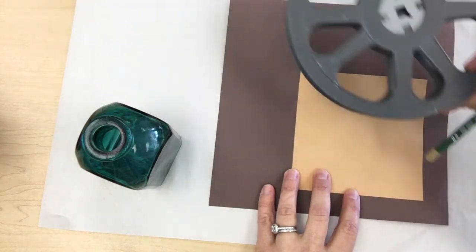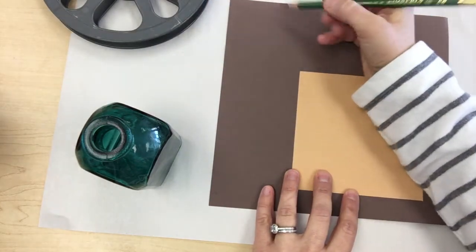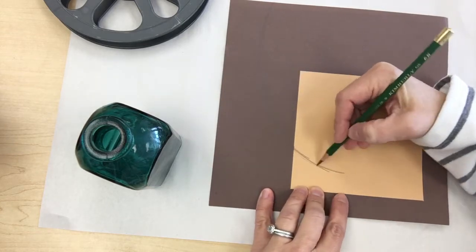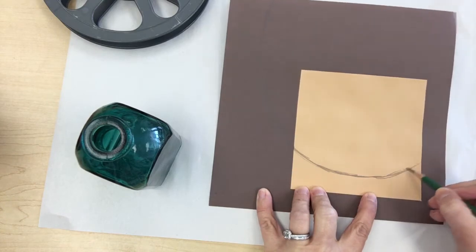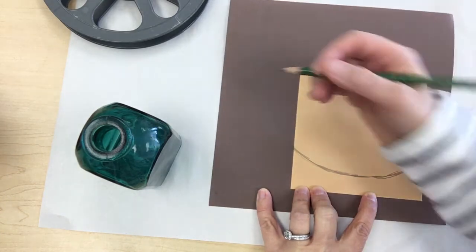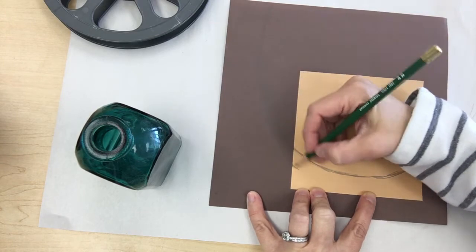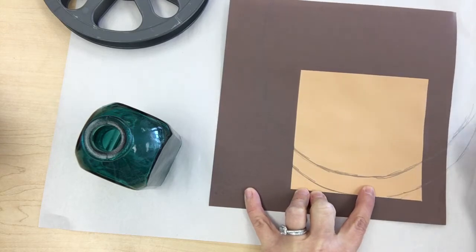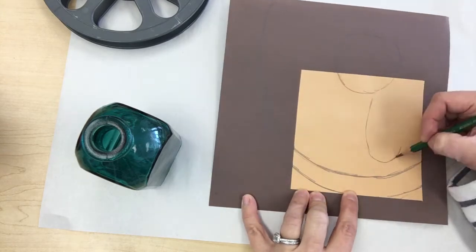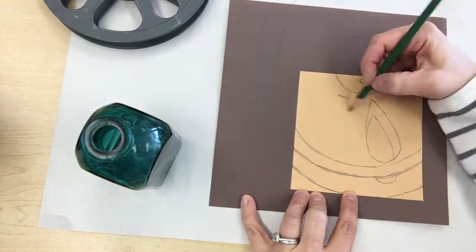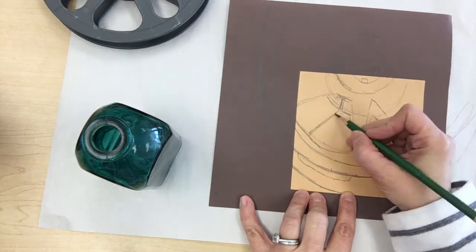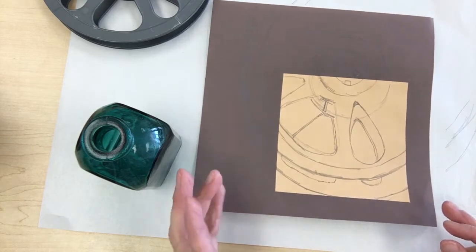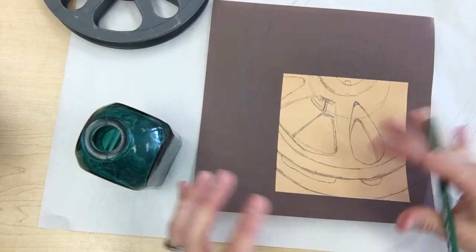So I'm gonna start with this one as my inspiration. I'm not tracing anything, but I wanna use this as inspiration to kind of start. So I'm looking at the object that I'm drawing, and I'm drawing it really big. So I'm actually drawing off the edge of the paper here. Okay, so you can see what I'm starting to do. I'm starting to draw this object on my paper. So you're gonna wanna fill the whole space.